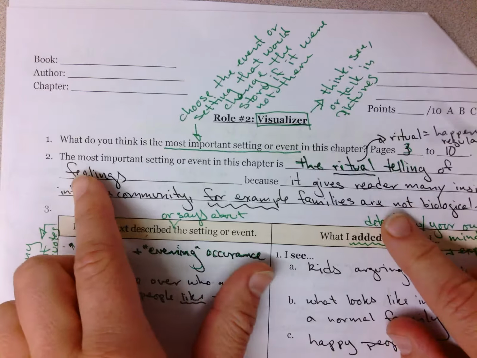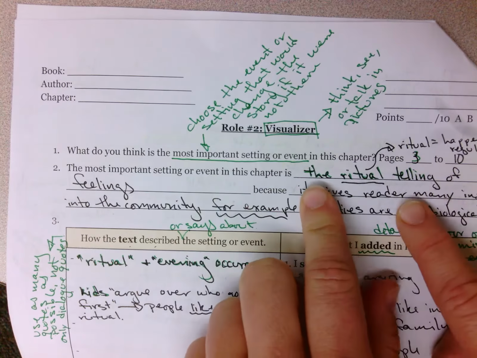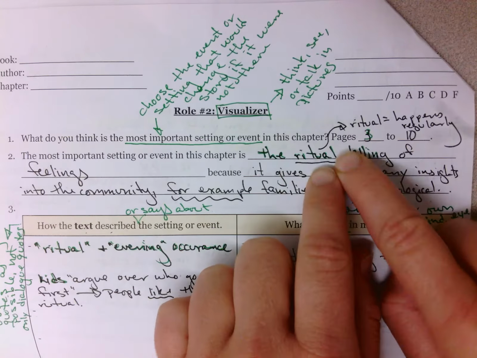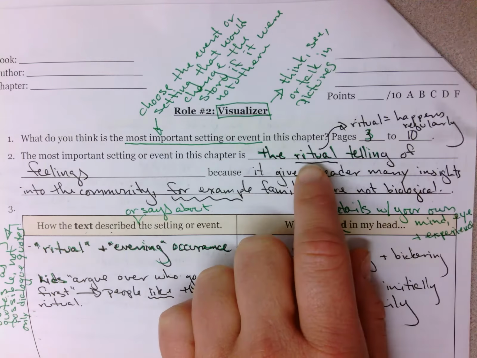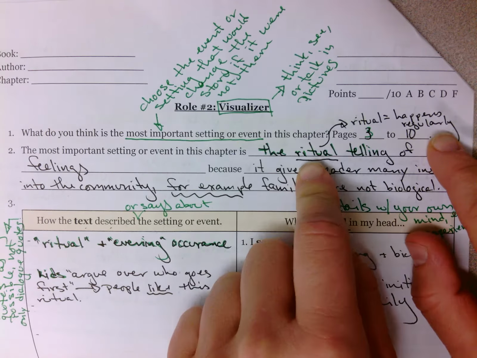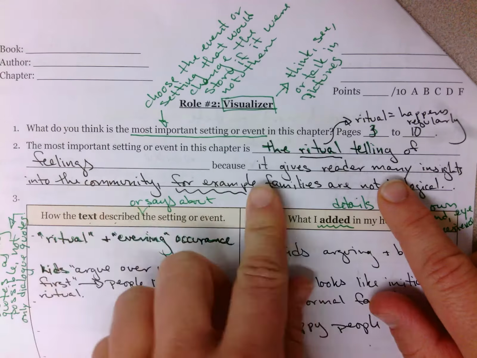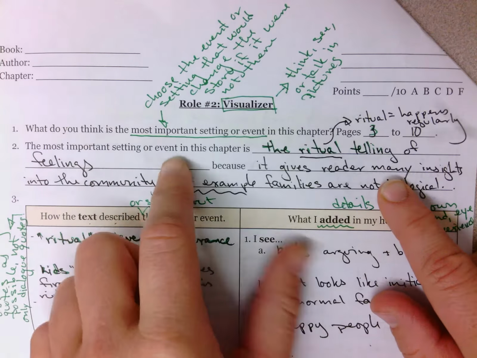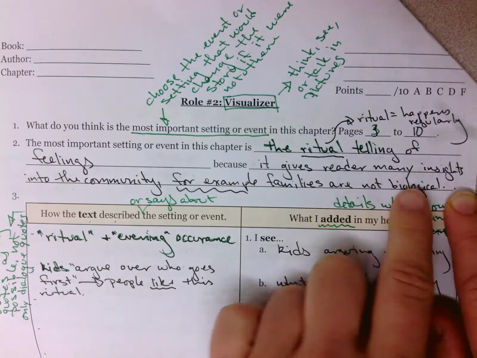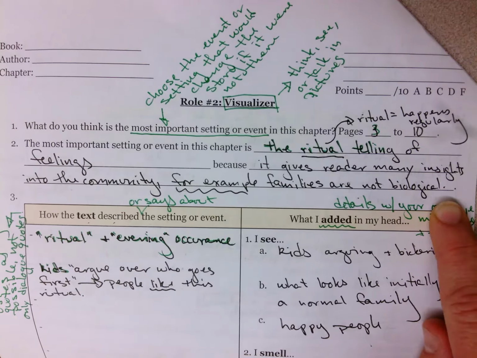And so in chapter 1, I'm saying pages 3 through 10. The most important setting or event in this chapter is, for me, I would say the ritual telling of feelings. Now, I actually do want to take a note on ritual, because ritual means it happens regularly, often. We don't know necessarily if it happens every night or once a week, but we know that it happens regularly. Now, it is the most important event in this chapter because, and for me, you guys will all have different responses, but for me, it gives me many insights into the community. For example, families are not biological. We learned that in this chapter.